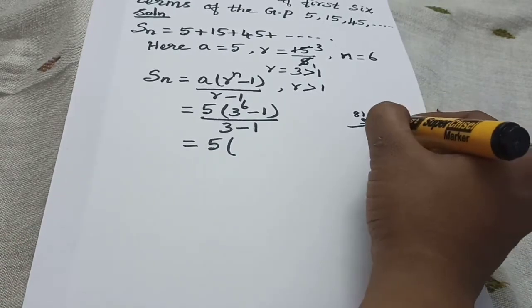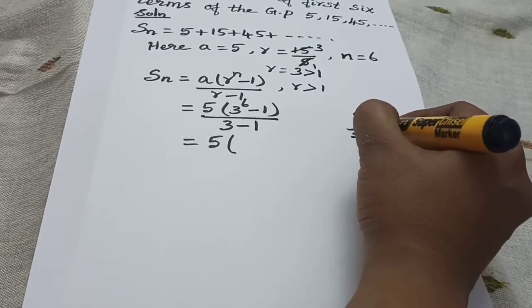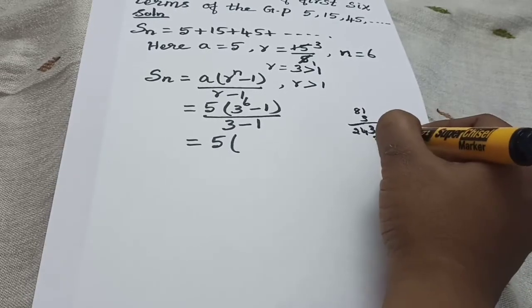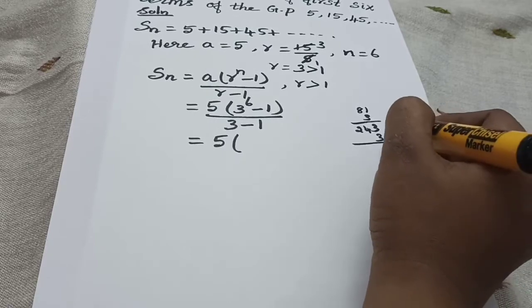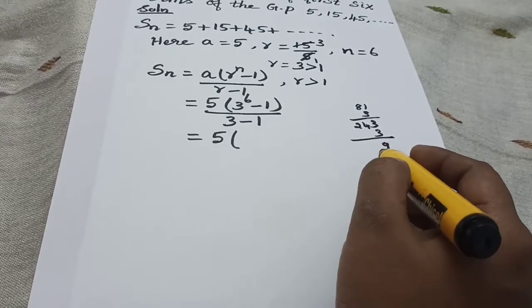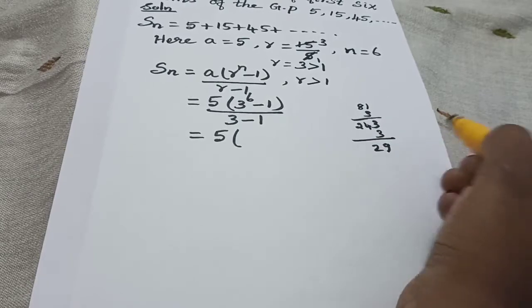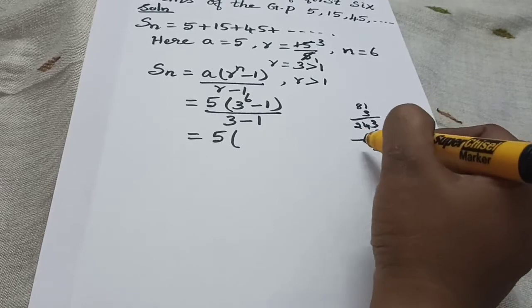Then 81 into 3: 1 3 is 3, then 8 3s are 24. One more 3 we have to multiply. 3 3s are 9, then 4 3s are 12, 1 balance, then 3 2s are 6, plus 1 is 7.